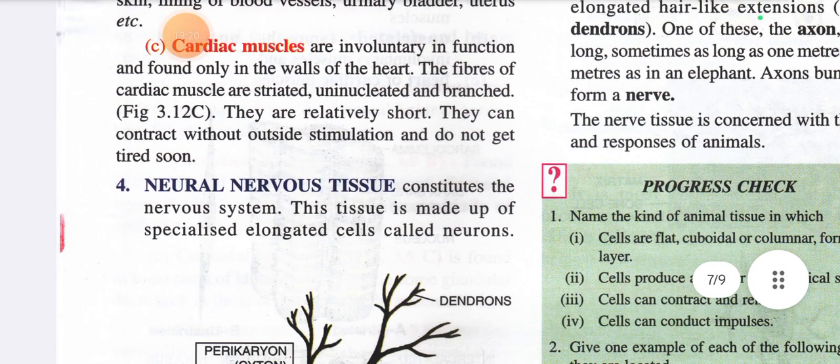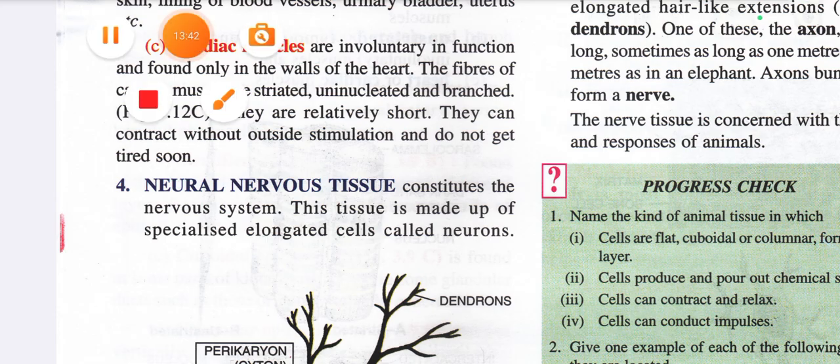Cardiac muscle is involuntary in function, and is found only in the walls of the heart. The fibers of cardiac muscle are striated, uninucleated, and branched. They are relatively short. They can contract without outside stimulation and do not get tired. So that was all about the muscles.